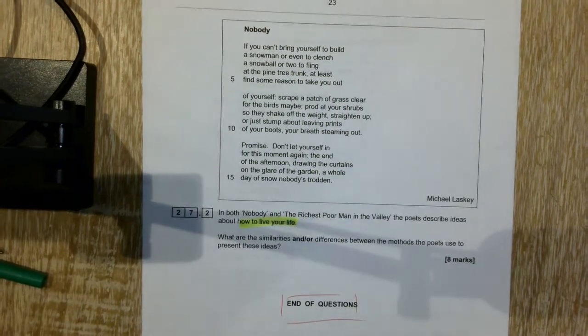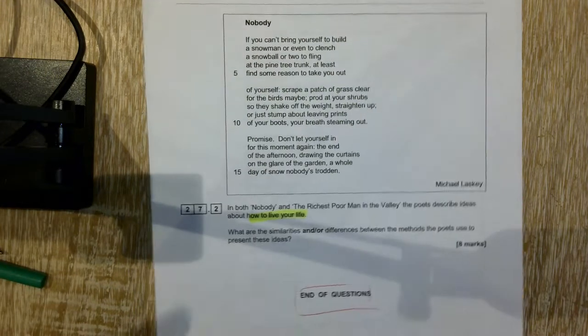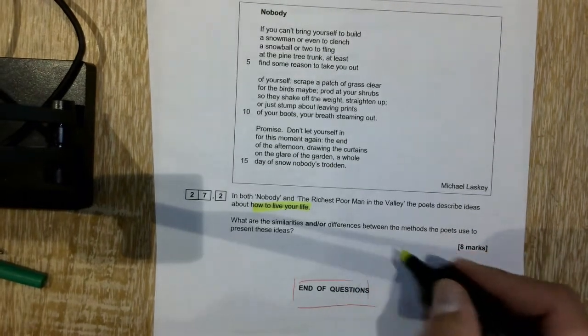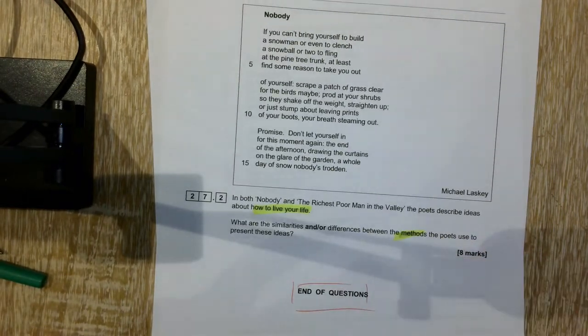Okay, so everything's going to come back to how to live your life, but the examiner doesn't care about that in this one. This is all about the methods. What are the similarities or differences between the methods?